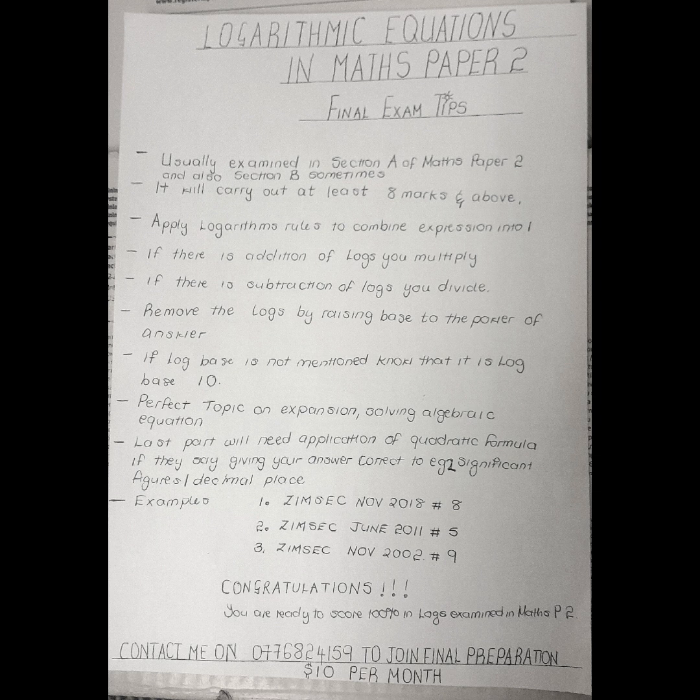You need to perfect the topic on expansion and solving algebraic equations in order to master solving logarithmic equations in Maths Paper 2. And then the last part is going to be a question that needs the application of the quadratic formula. Whenever you see the question saying, give your answer correct, for example, to 2 significant figures or correct to 1 decimal place, then you need to know that it is now time to apply the quadratic formula.